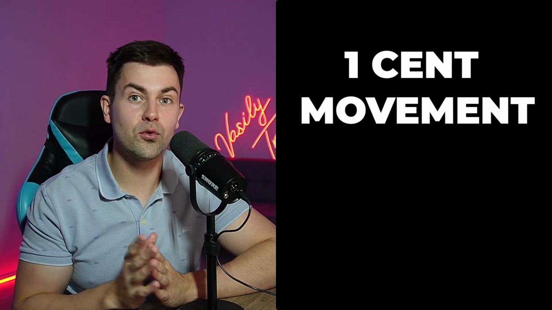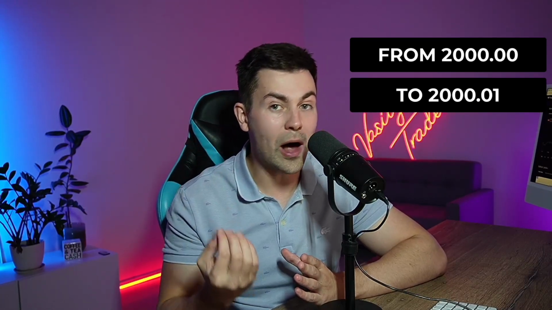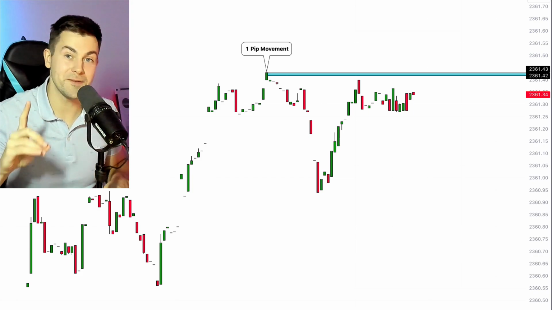In order to understand why you should not trade gold with a small account, let's start with important theory first. In gold trading, 1 cent movement of price is 1 pip. For example, if the price of gold moved from $2000 to $2000.01, it means that it moved 1 pip. Here's how 1 pip movement looks on 1 minute time frame, and here's how it looks on 1 second time frame. Why is that information so important?